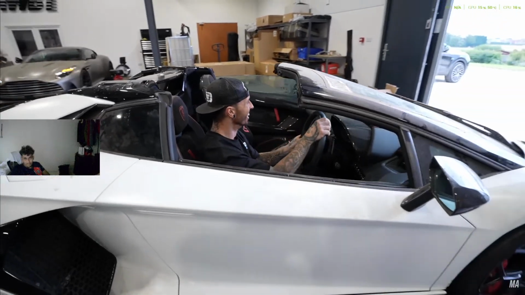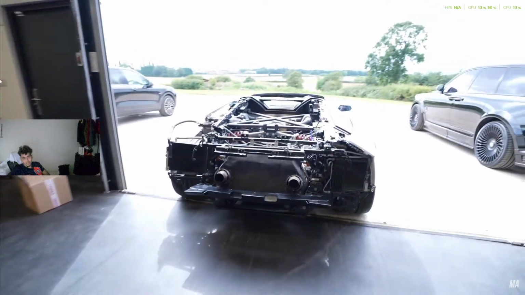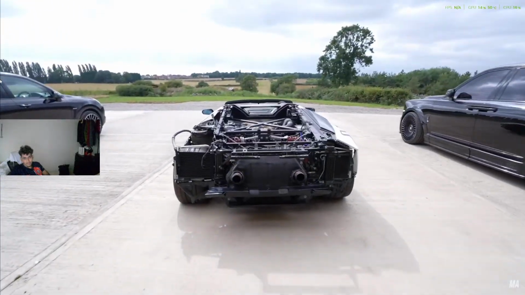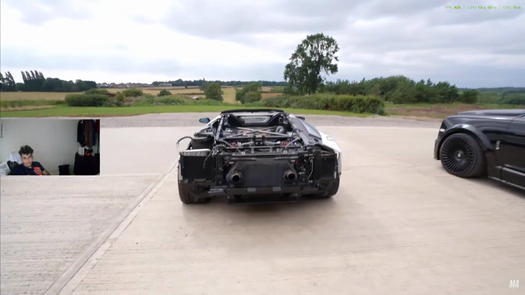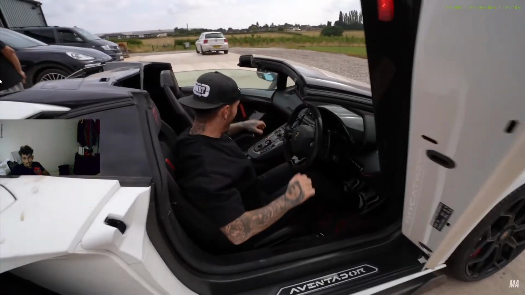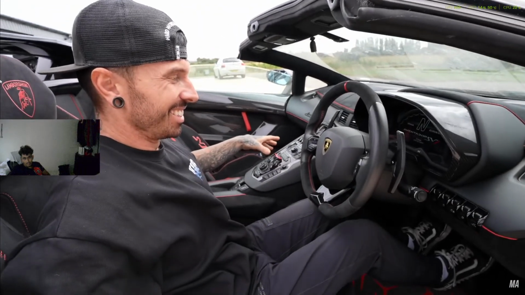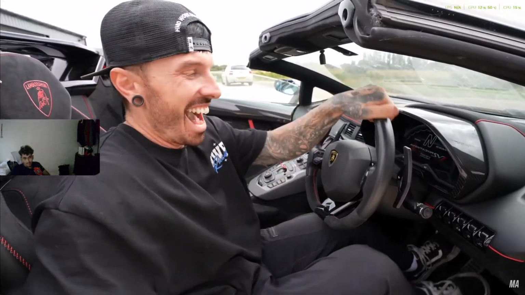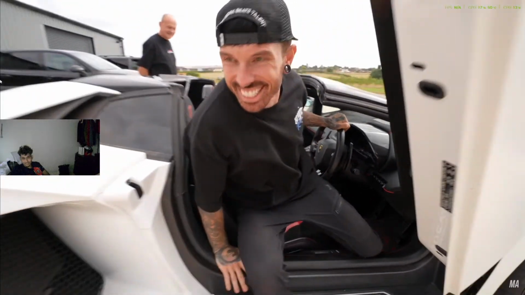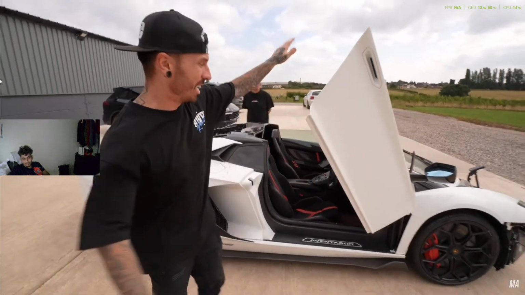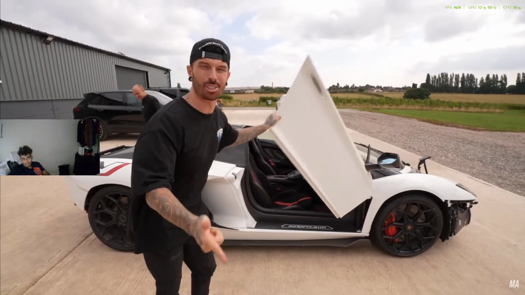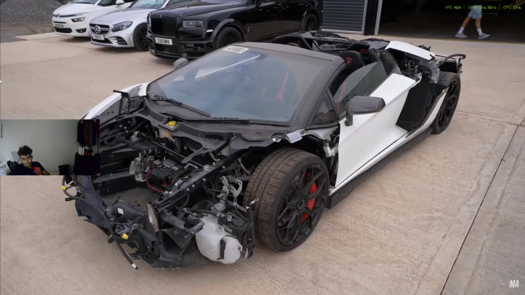It was driving. What a machine. A proper Lamborghini. That's right. Yes! She's out. It had managed the first drive, start up, first drive, and we're out.